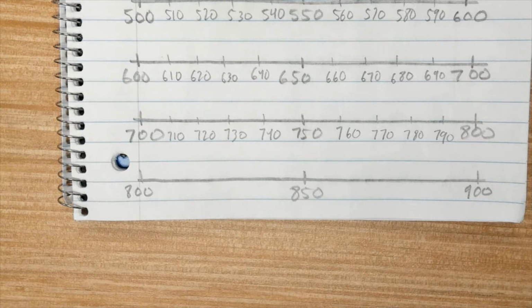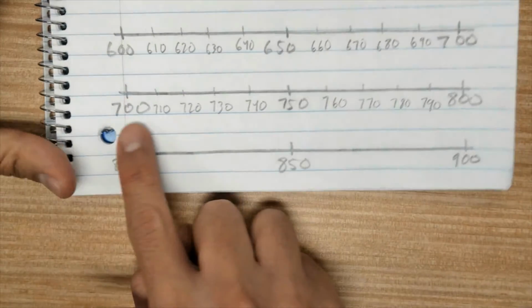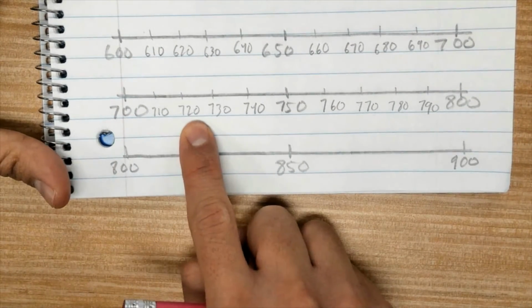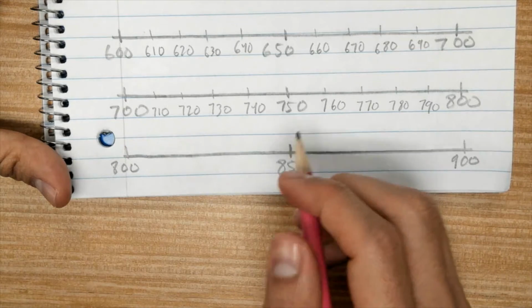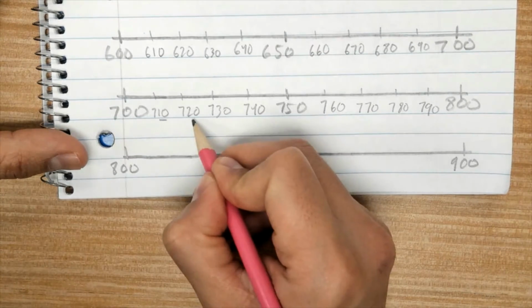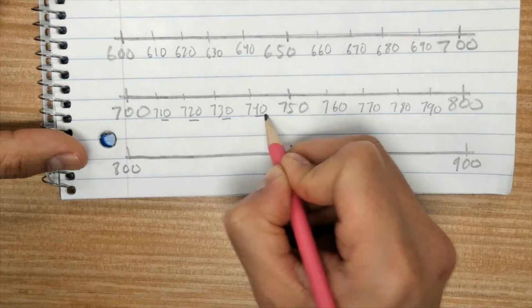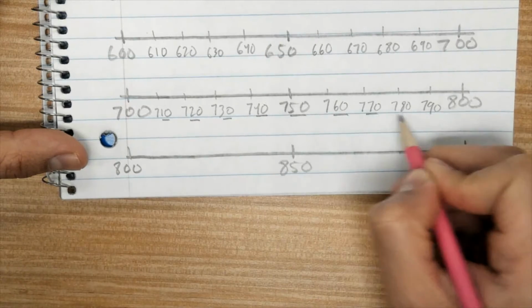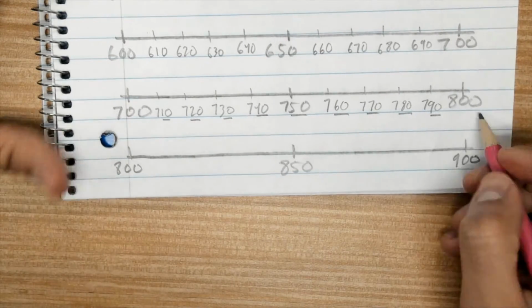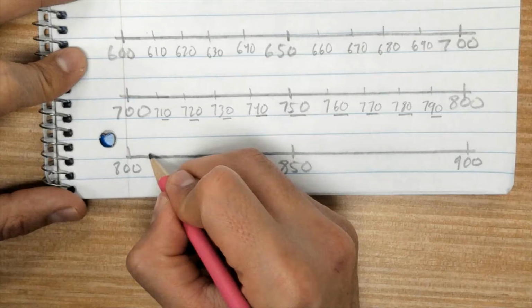Alright everybody, so I'm almost done with mine. So look, 700, 710, 720, 730, 740, and again, underline the 10, 20, 30, 40, 50, 60, 70, 80, 90, and then 800. So I go again.